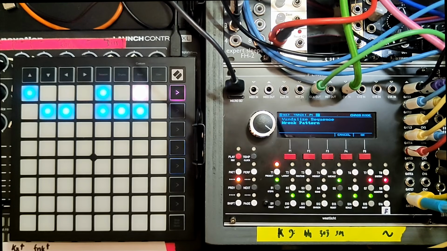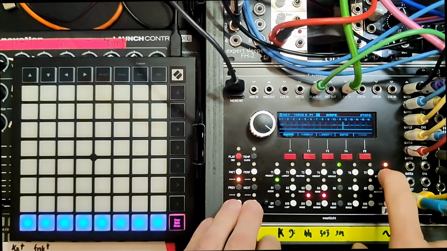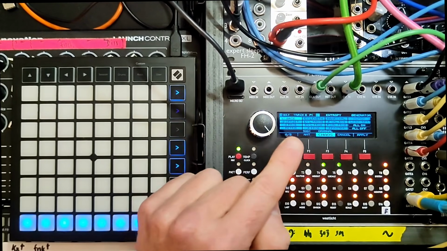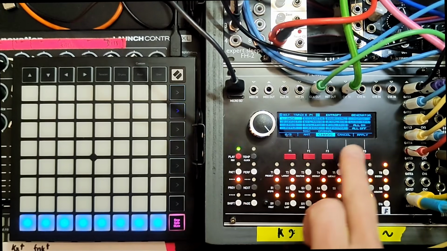Then we have also Entropy, that is the chaos version for non-note tracks, such as curve, logic, stochastic, and ARP tracks. Let me show you. I have one curve track here, generator menu, and Entropy appears as the chaos specific model.